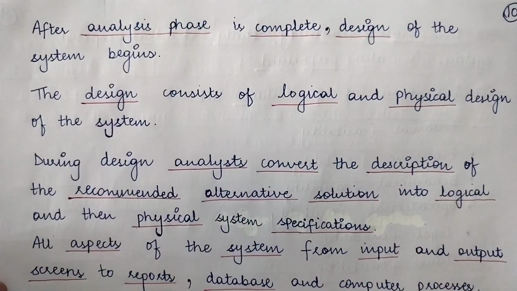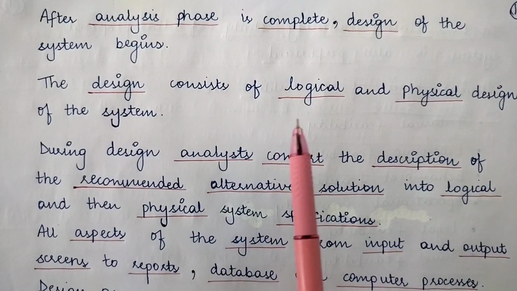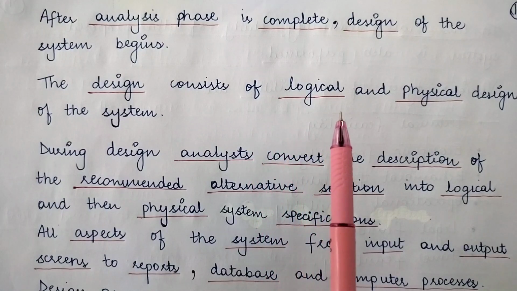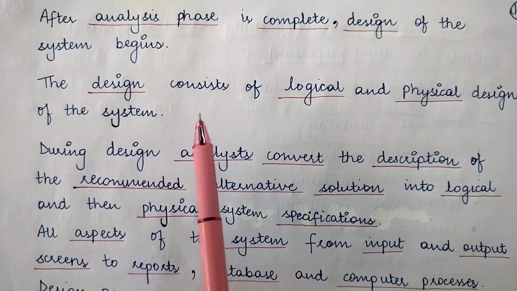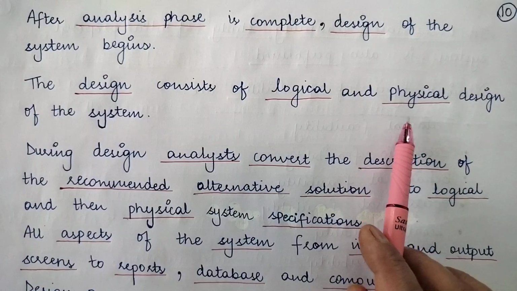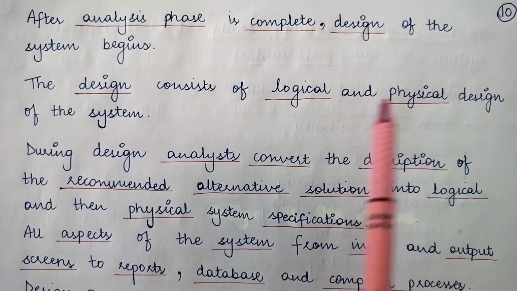Now, after the analysis phase is complete, design of the system begins. Once we have done all the feasibility studies, the next step is to design the system. The design consists of logical and physical design of the system. When we talk of system design, it can be divided into two parts: the logical design of the system and the physical design of the system.